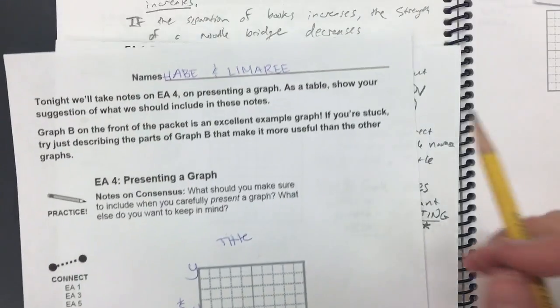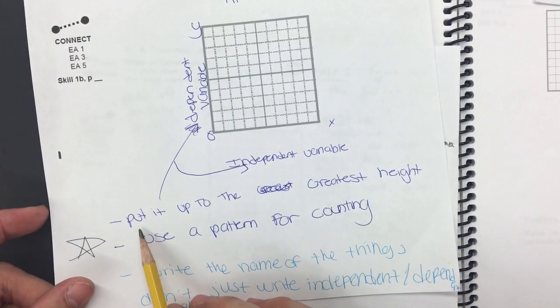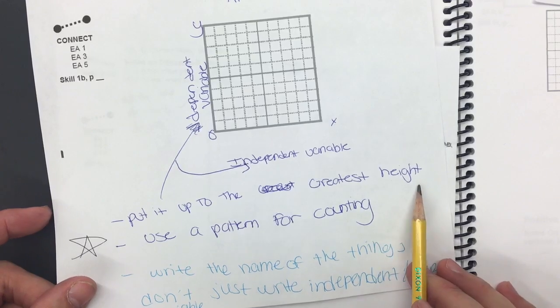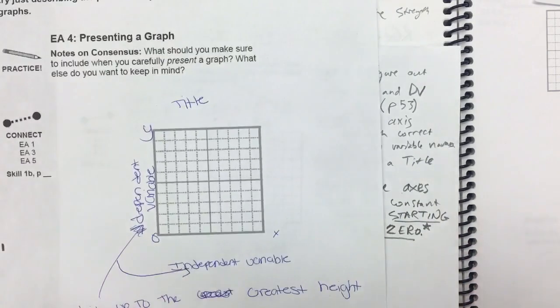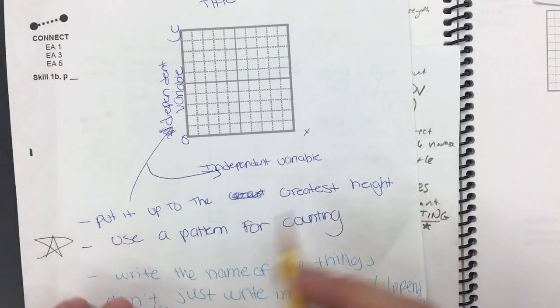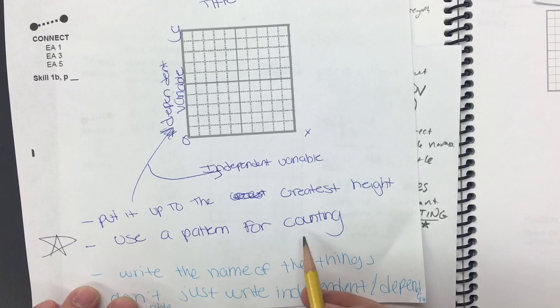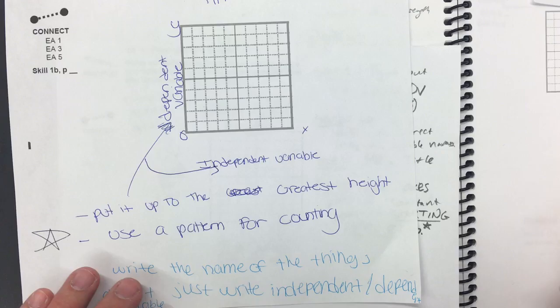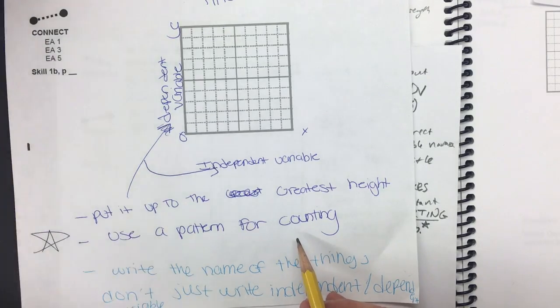And Hobby and Limeri had a slightly different suggestion, but it's related. They said, put it up to the greatest height. That is, look in the data table to see what the highest number is and make sure that you have room for that in your data table. And just like Sam and Jesusen and Yakuba and Aaron were suggesting, use a pattern for counting.